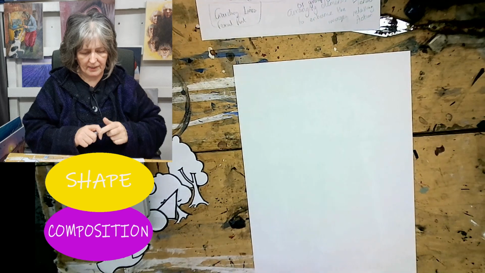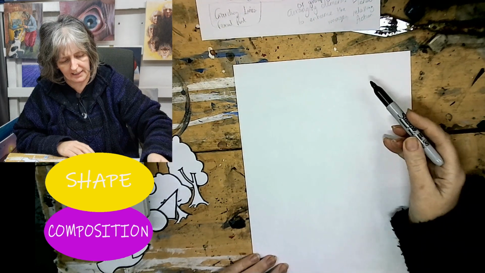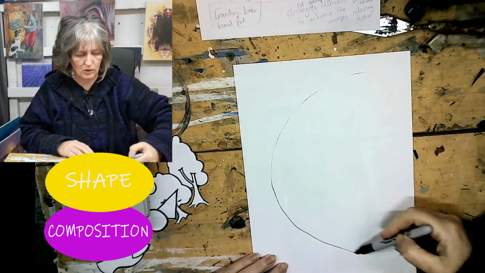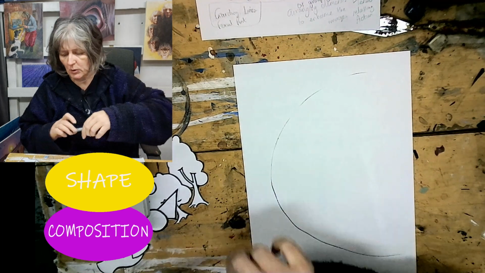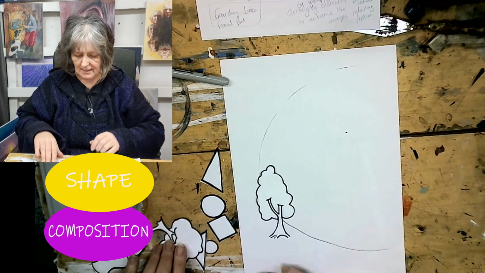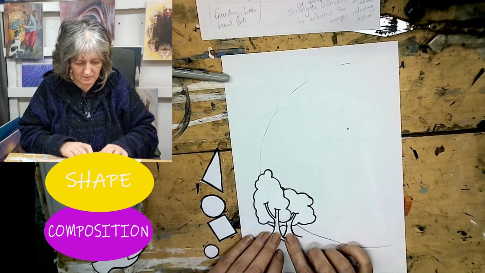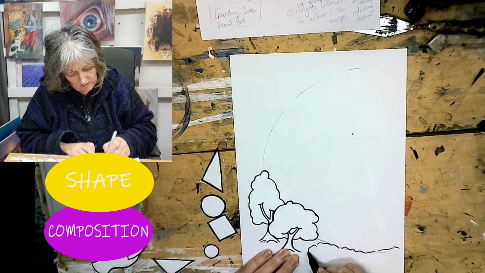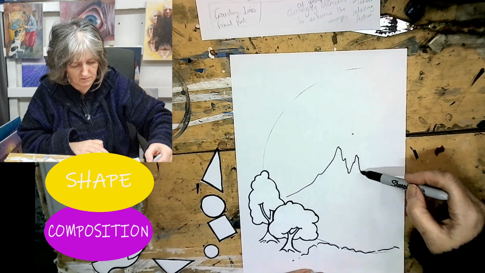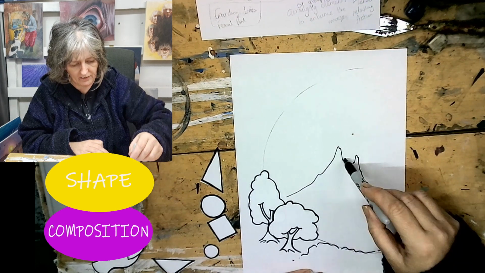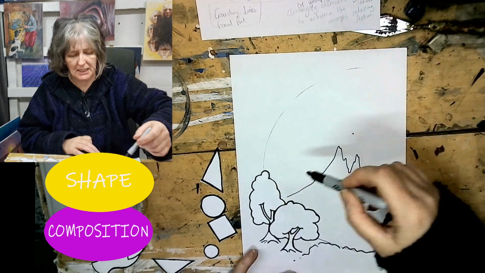Let's do one this way around, just a curve. If you want something with a bit of motion. Not as easy this way, but if we did them like that, a mountain there, that would be our focal point in the middle of this curve.